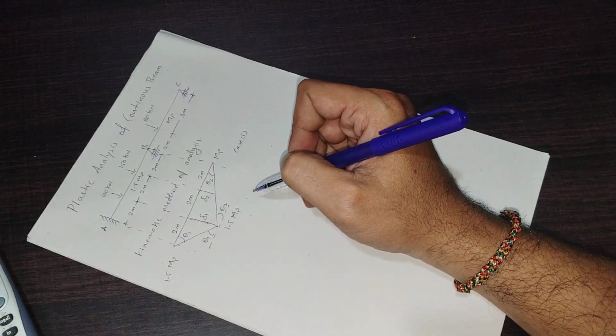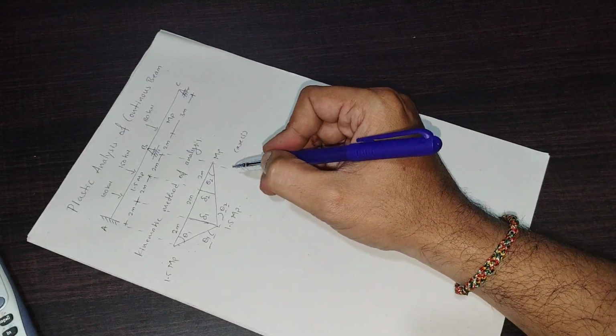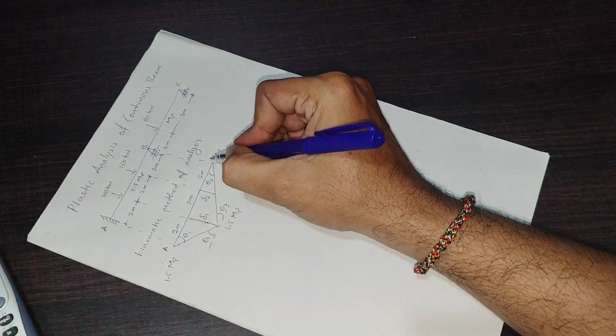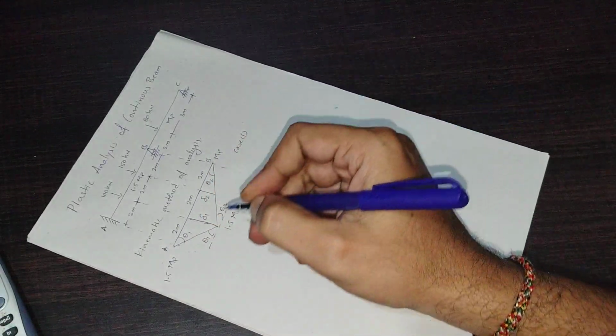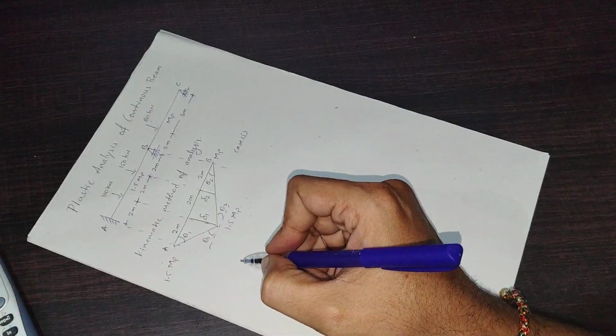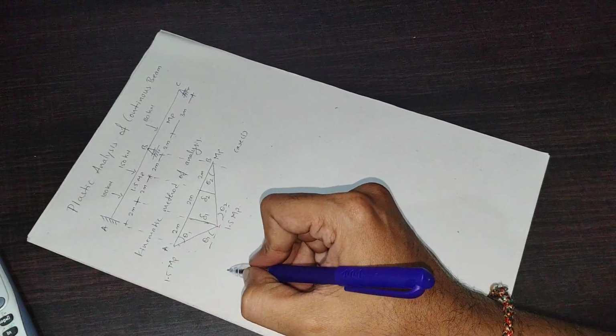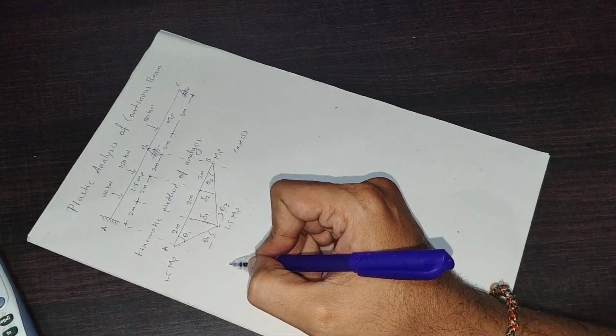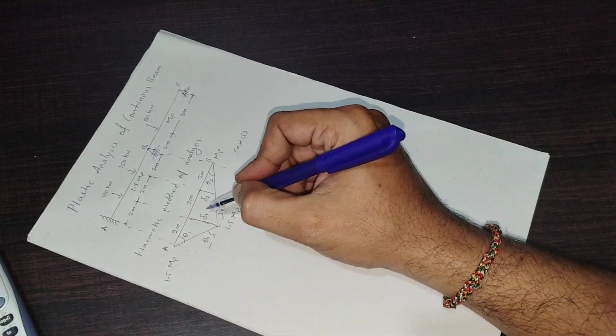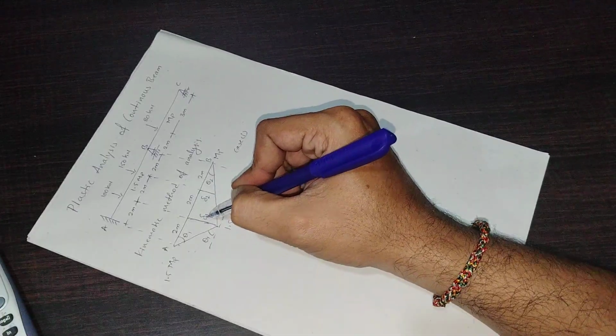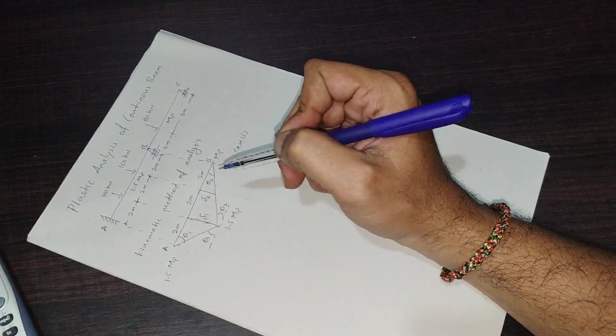For this case 1, this is support A and this is support B. Now I will start writing the internal work done. To start, I would like to take the relation between delta 1 and theta 2.